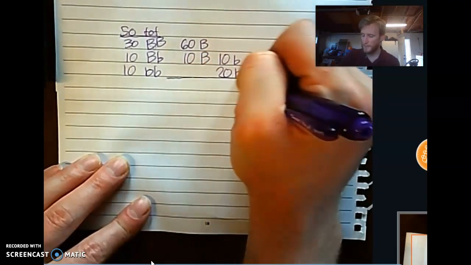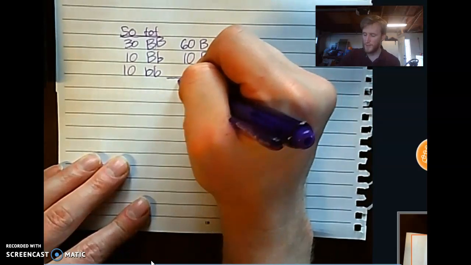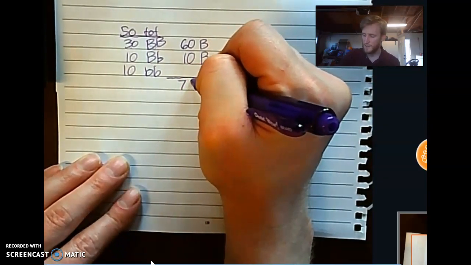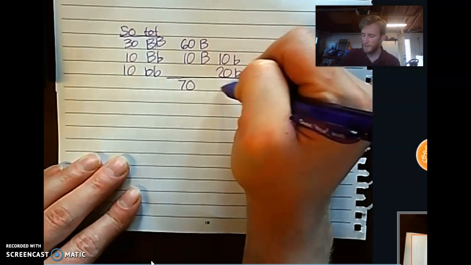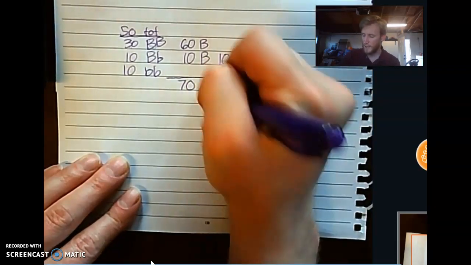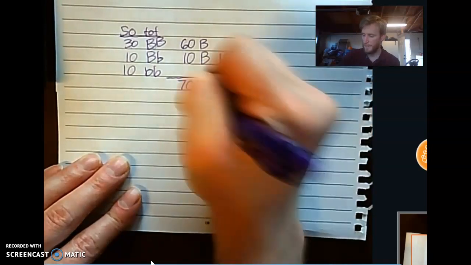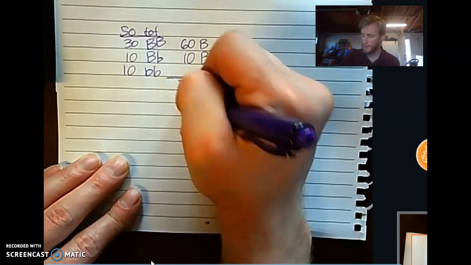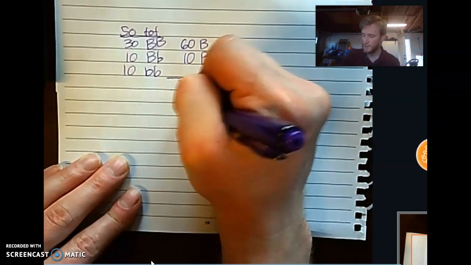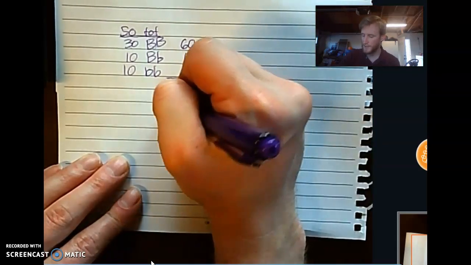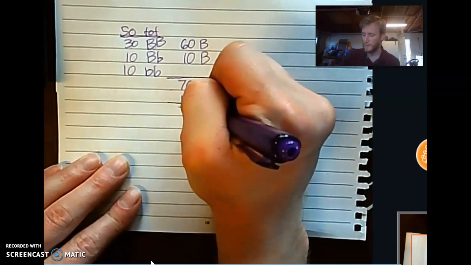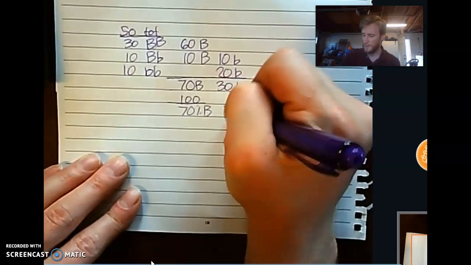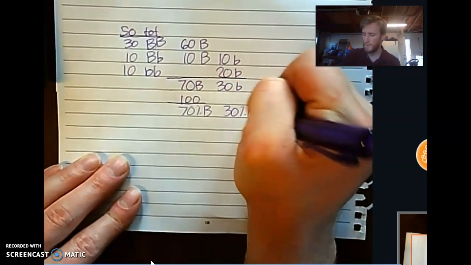Then you just add them up. So how many total big B's are present, or dominant copies of the allele? It would be 70. And how many total little b's? It's 30. We'll just label them here. And then how many alleles total are present? 70 plus 30 is 100. And you can pretty easily see that the percentage there is going to be 70% big B and 30% little b.